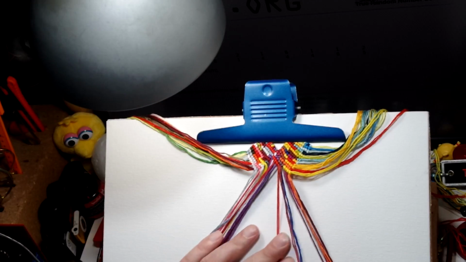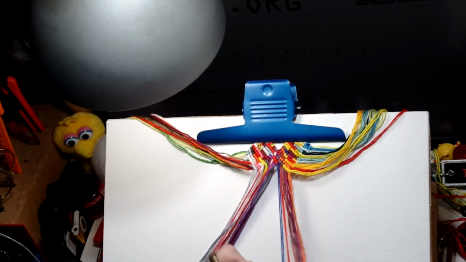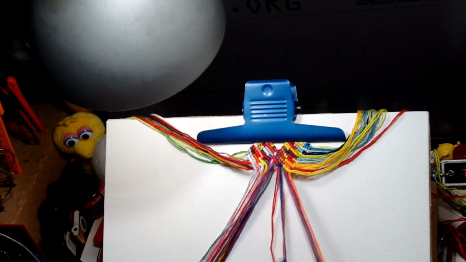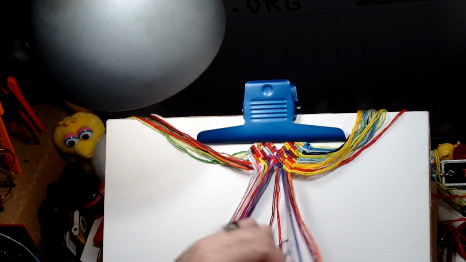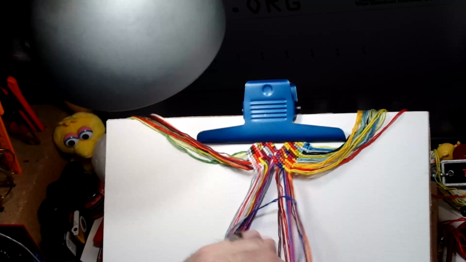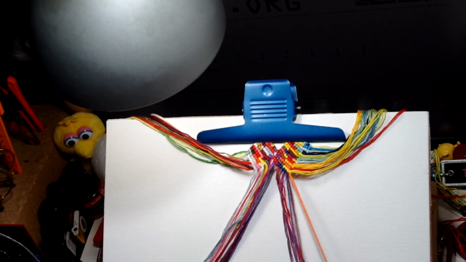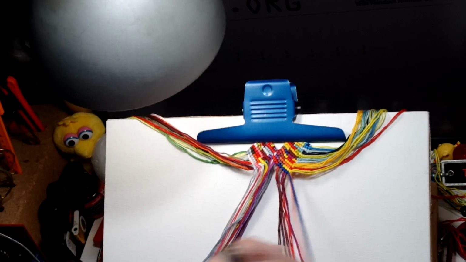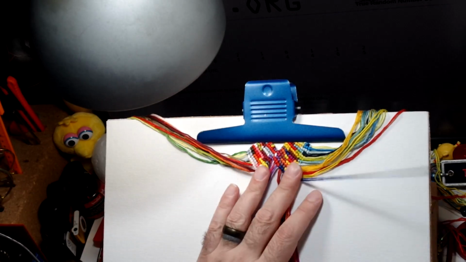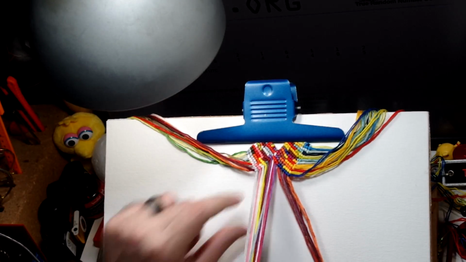Then the next is a 6. And 6. Cool. So my next number was a 1, and you can see here there were 2 knots, so I'm not going to add any more to that.